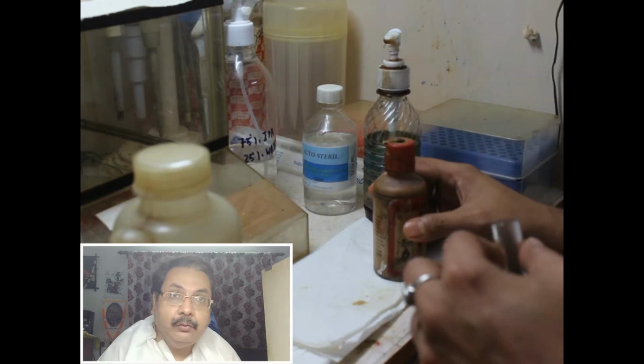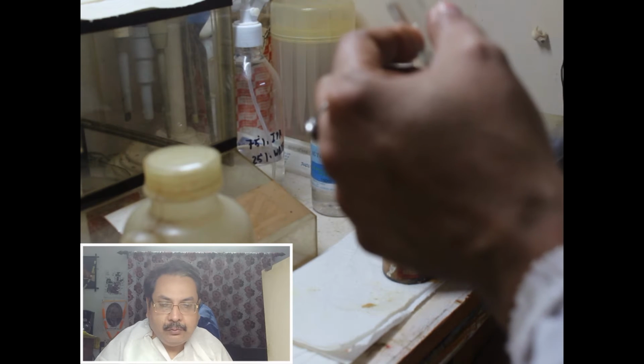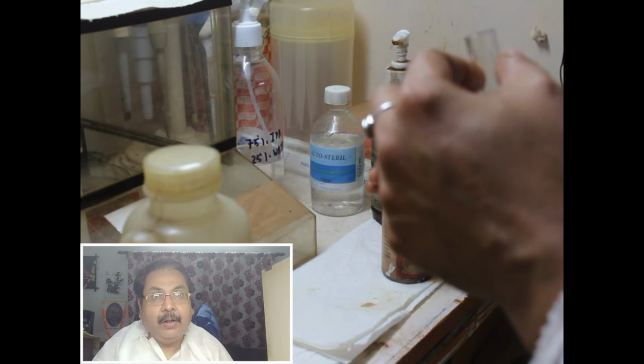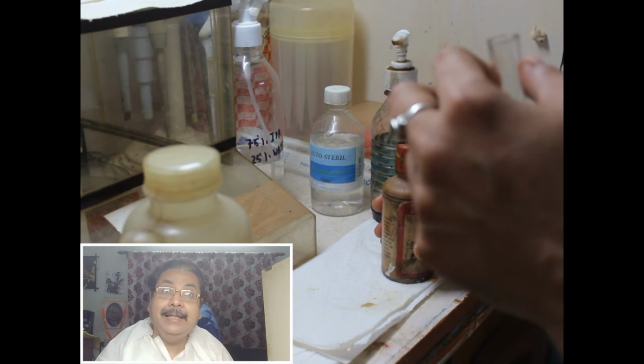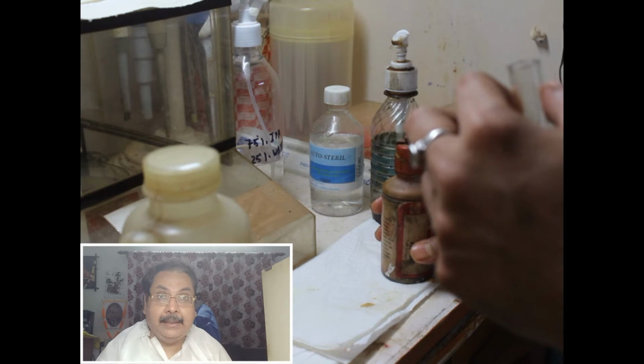Now this is called universal indicator. This indicator will give you a color. So what is the color? The color of the pH of this water. So it should be green or light green, not any other color.